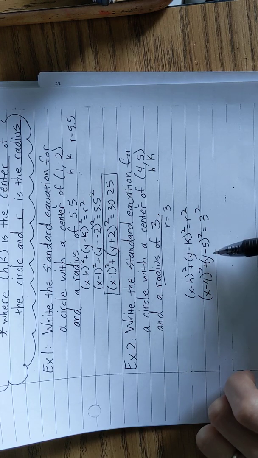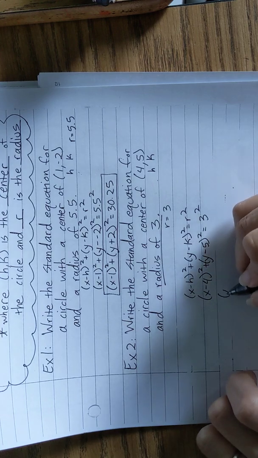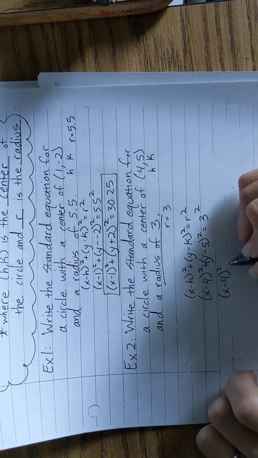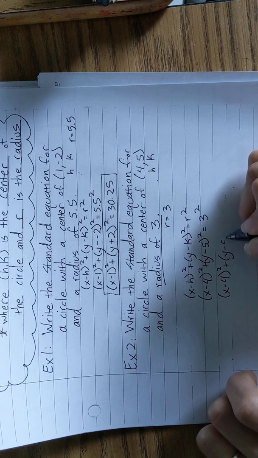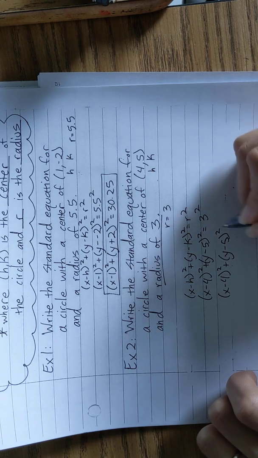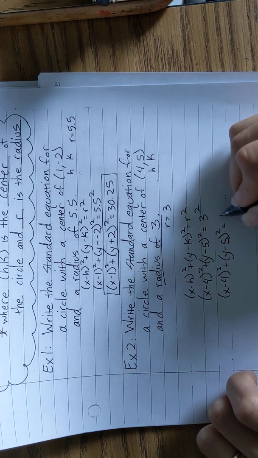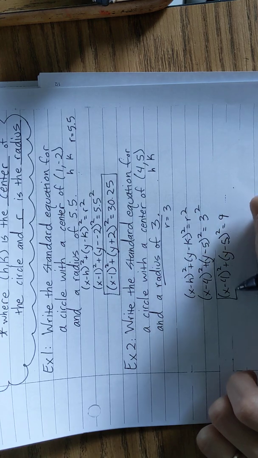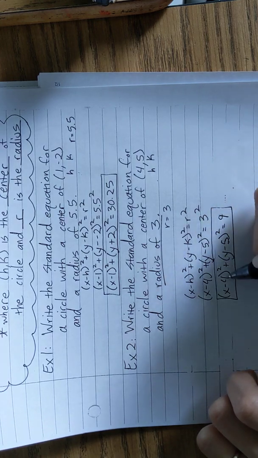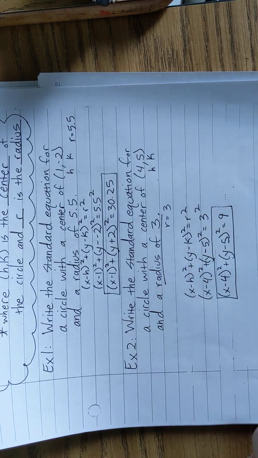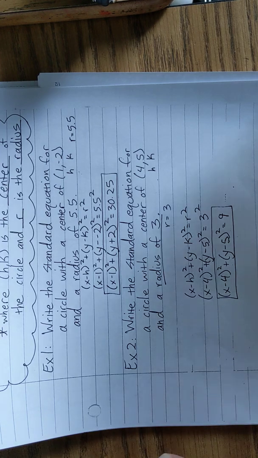We don't have any minus negatives here, but we do need to change the 3 squared. So we're going to put here (x − 4)² + (y − 5)², and then here we're going to put 9 because 3 squared is 9. If you don't remember that, you can just easily put that in your calculator. So that's your answer for that one.